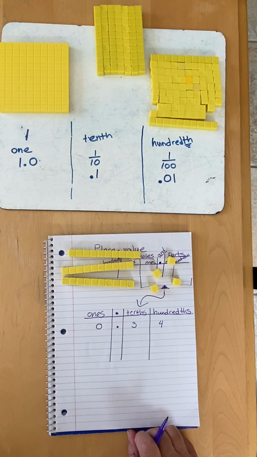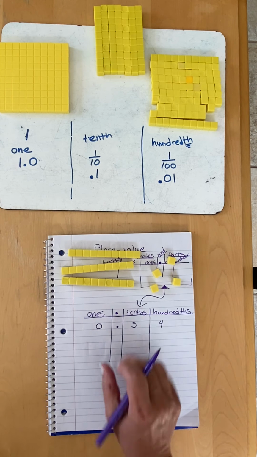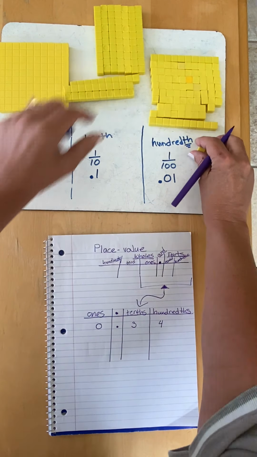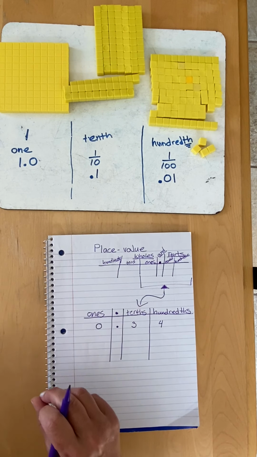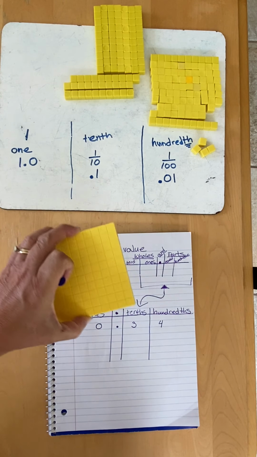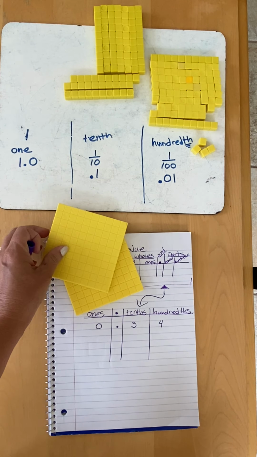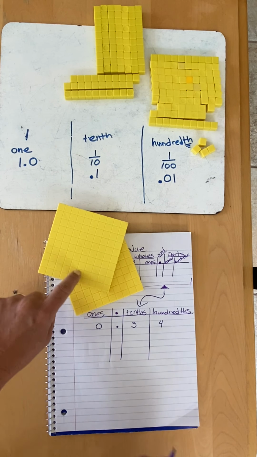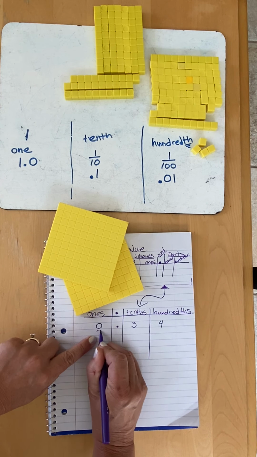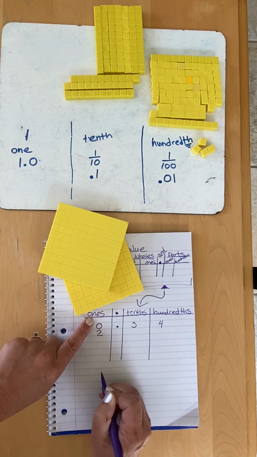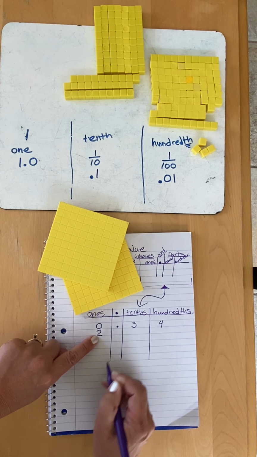Now, let's change this number again. We're going to go ahead and put these back so we can start again. And we're going to start this time with a whole number. So I'm going to say I have this one whole. I'm going to add another one to it. So now I have 1, 2. I have 2 wholes, 2 ones.